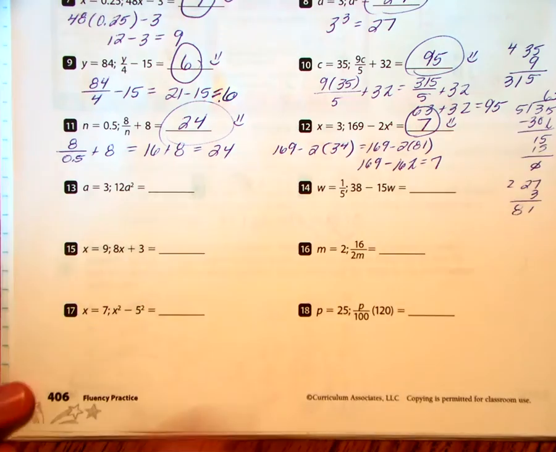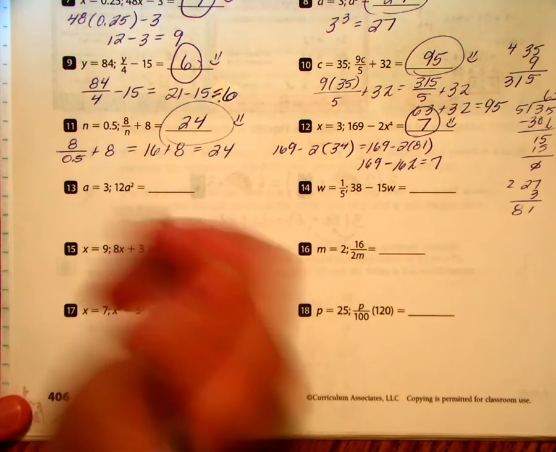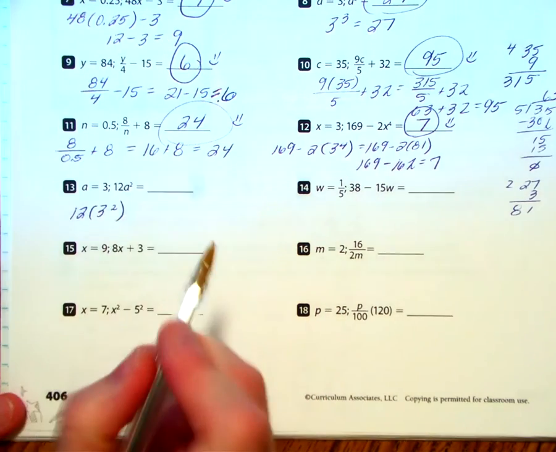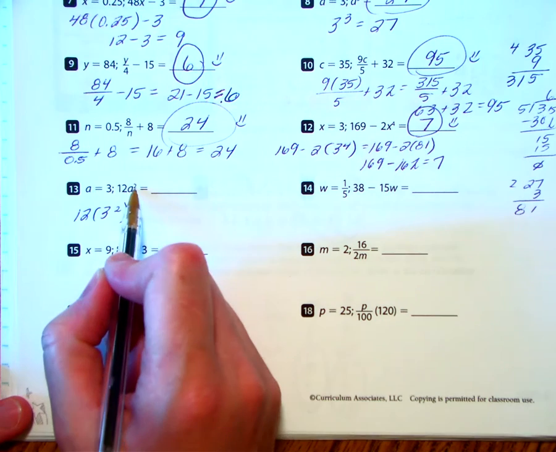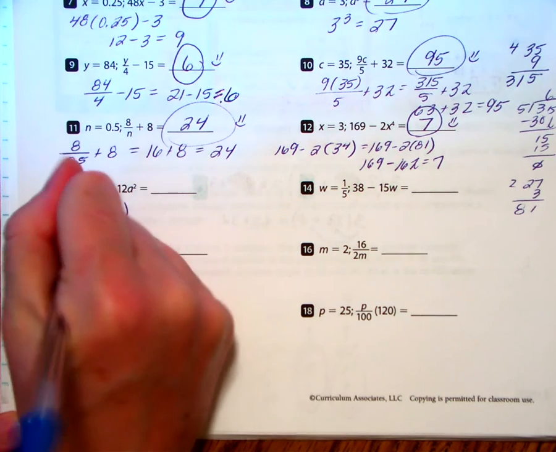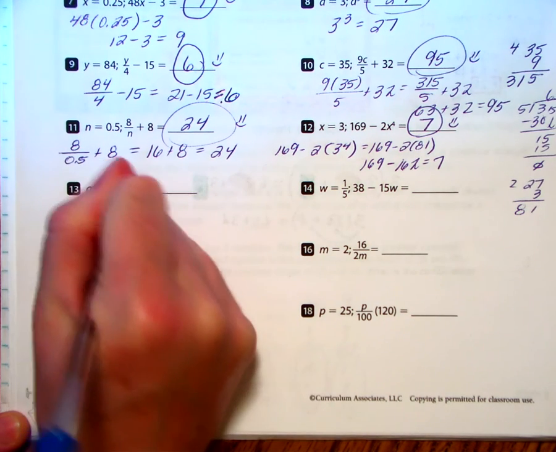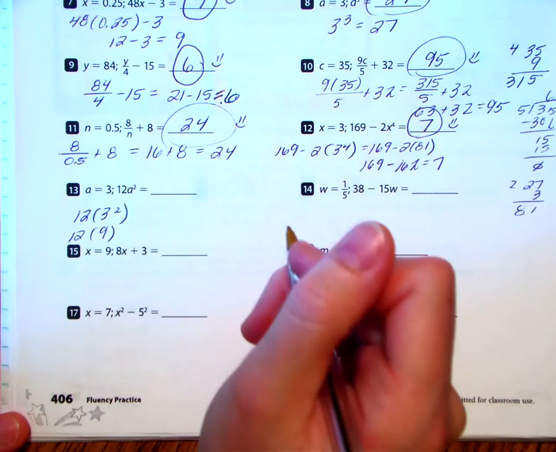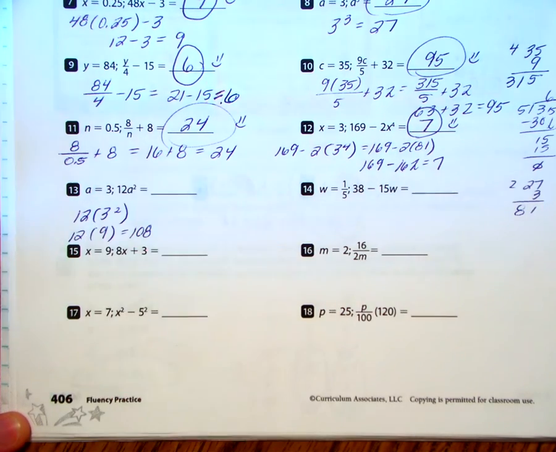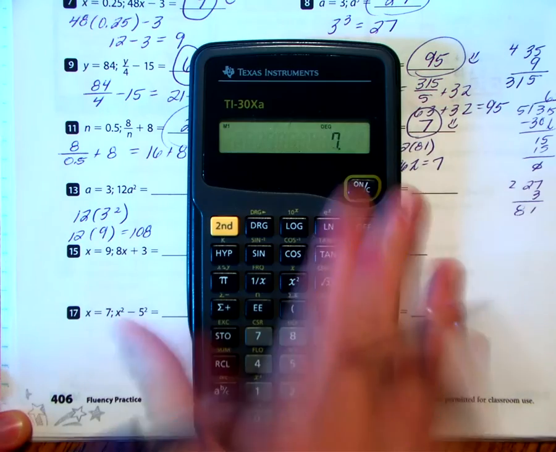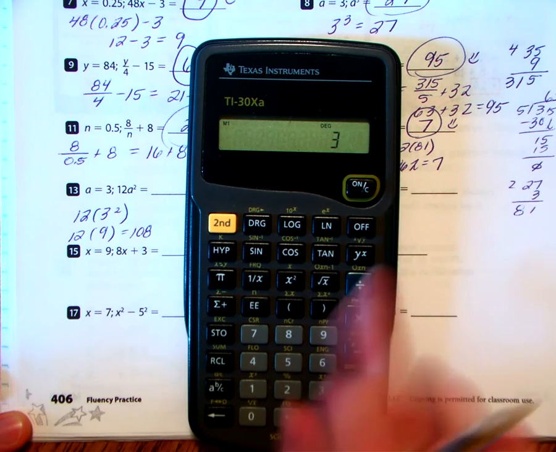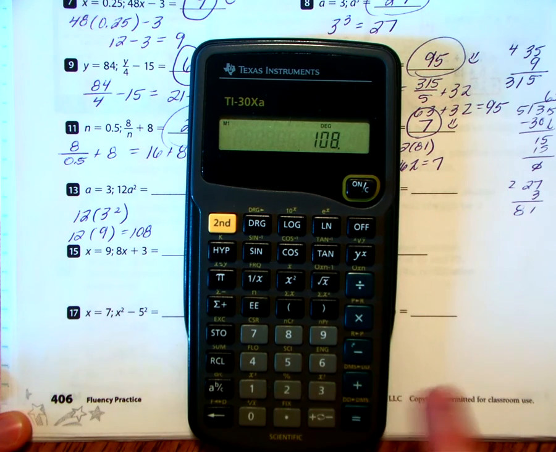A equals 3. We want 12 times a to the 2nd power. If they wanted us to do the 2nd power to the whole thing, they'd put parentheses around the whole thing. So this is 12 times 9, and 12 times 9 is 108. 12 times 3 squared equals 108.